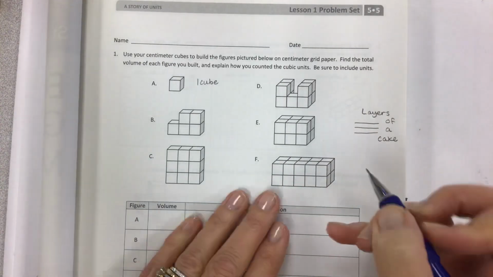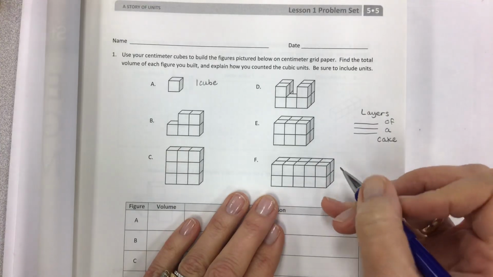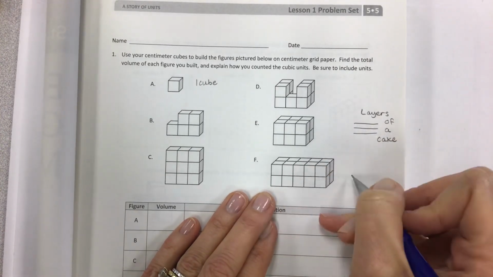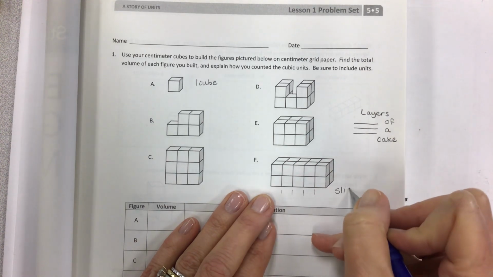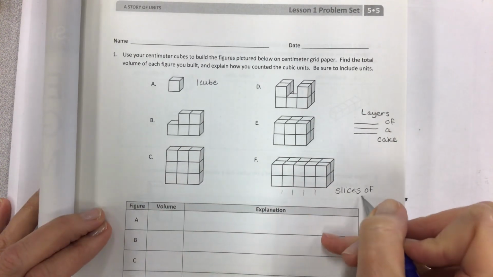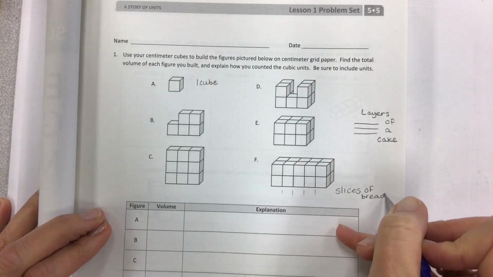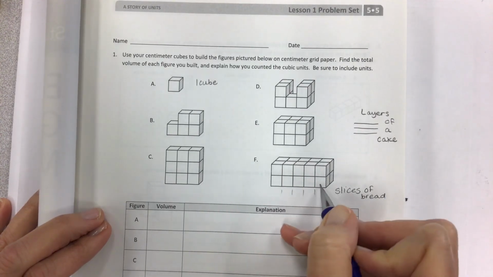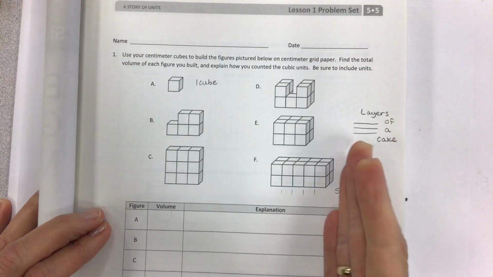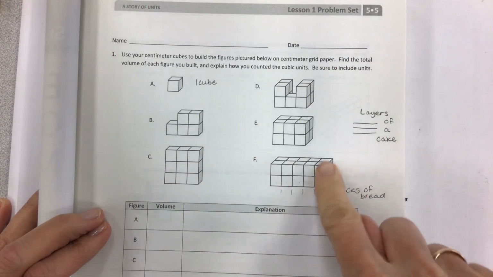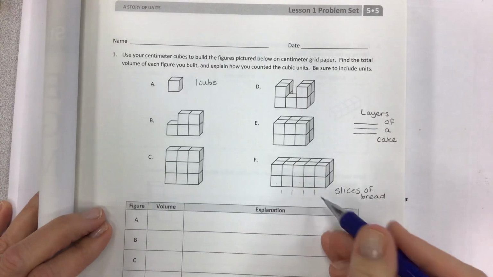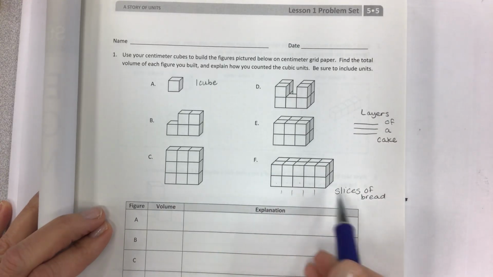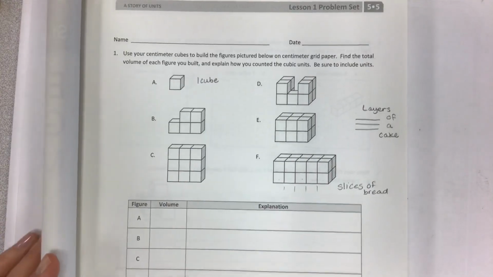Okay, and then this is also going to come in handy if you turn something and you look at it like this. This would be like slices of bread. So how many slices? And that's going to be your measurement. So 1, 2, 3, 4, 5, like 5 slices with 4 in each slice. And so once you get all these figures, then you can find the volume more easily.